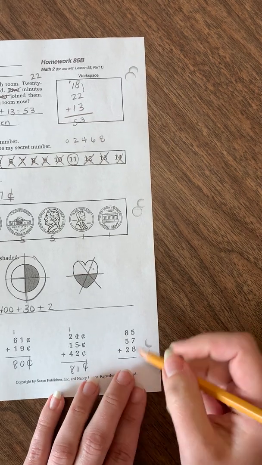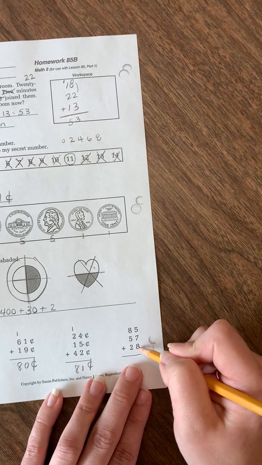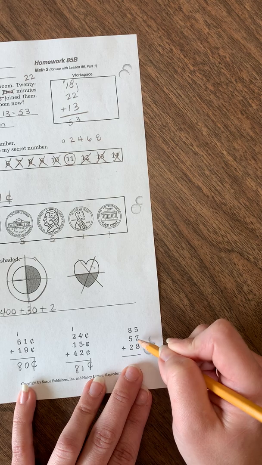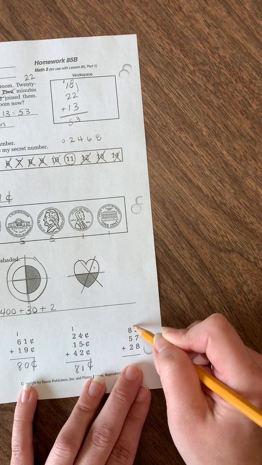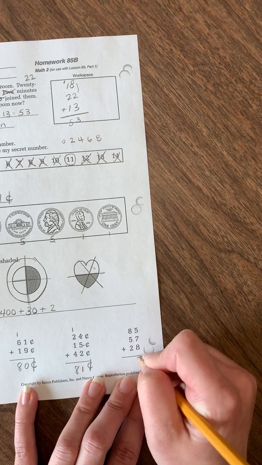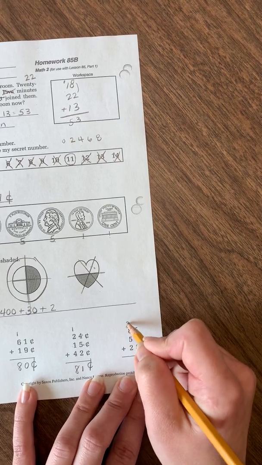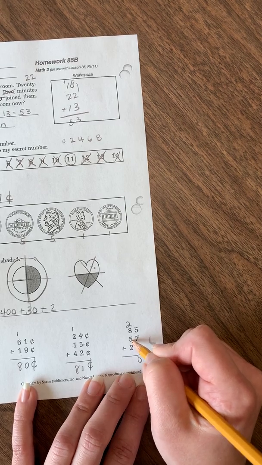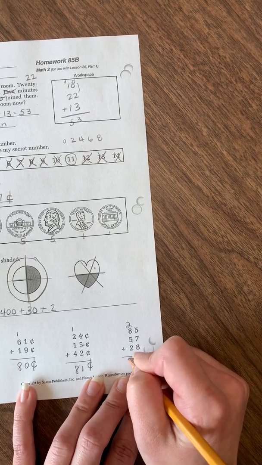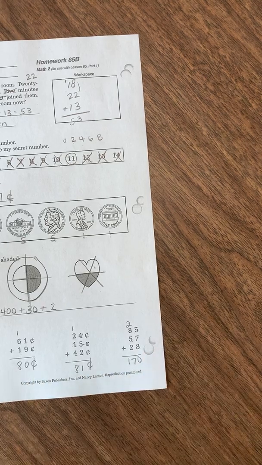Last, we're going to add. I'm going to start with my bigger number. 8 plus 7, well, that's 15. 16, 17, 18, 19, 20. 8 and 2, that's 10. Plus 5 more is 15, 16, 17. 170.